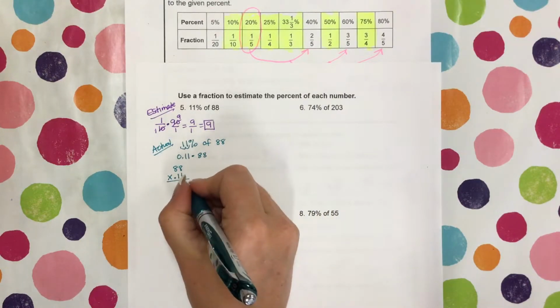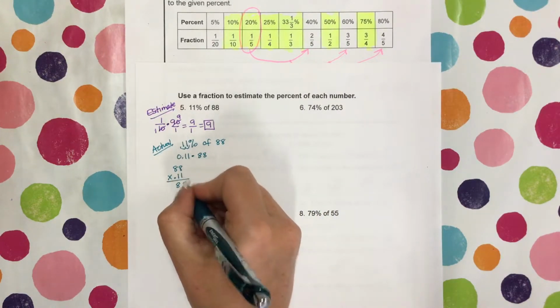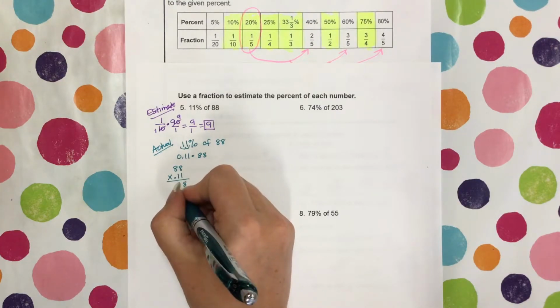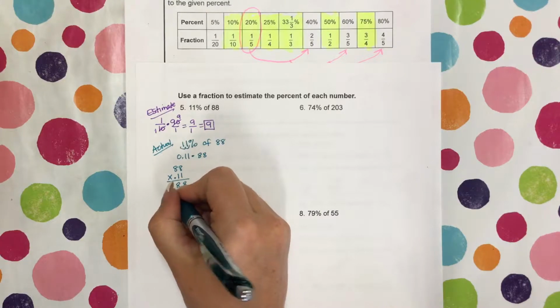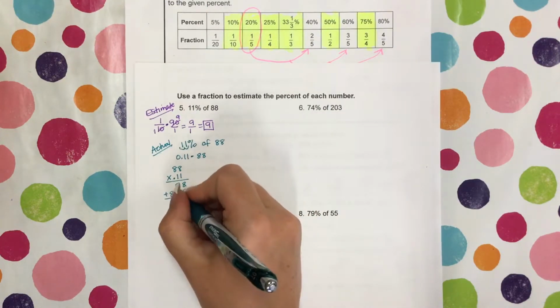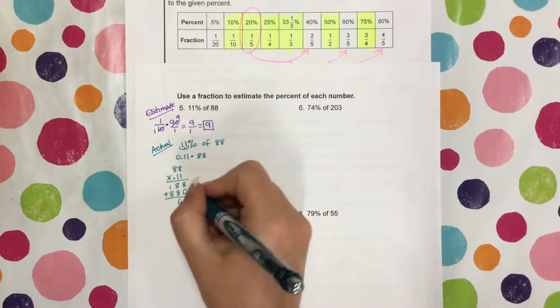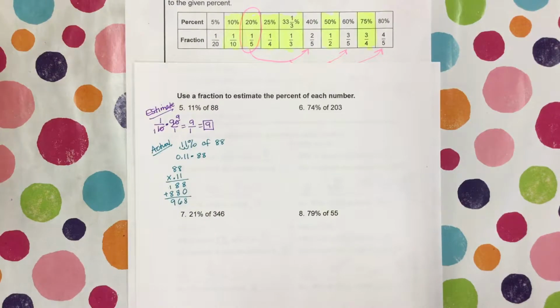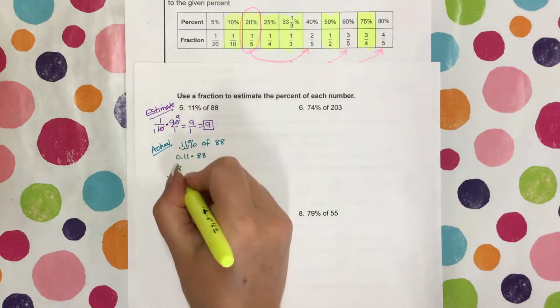1 times 8 is 8. 1 times 8 is 8. I'm in the tens place, so I have to add a 0 in the ones place. Then I can start. 1 times 8 is 8. 1 times 8 is 8. I add. 8 plus 0 is 8. 8 plus 8 is 16. Write the 6, carry the 1. 1 plus 8 is 9. And then since I'm multiplying decimals, I have to count up the number of decimal places.